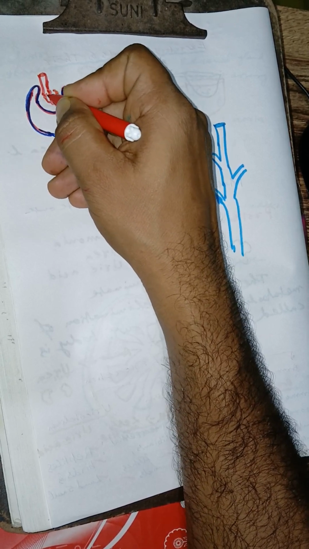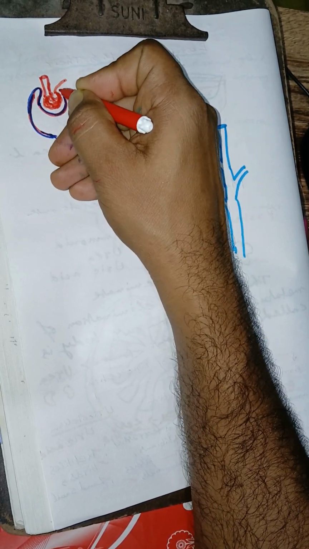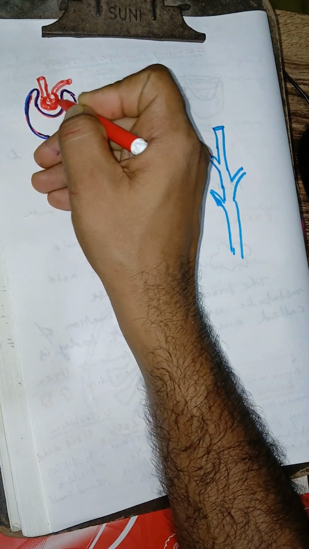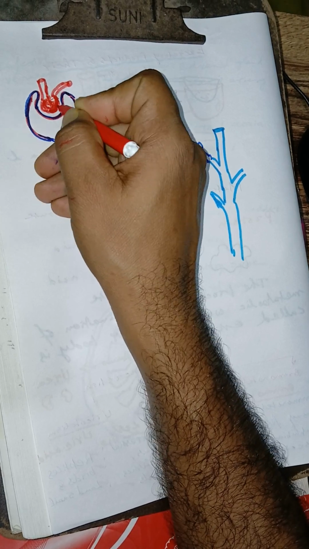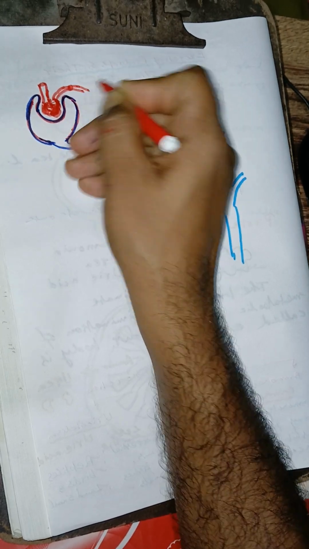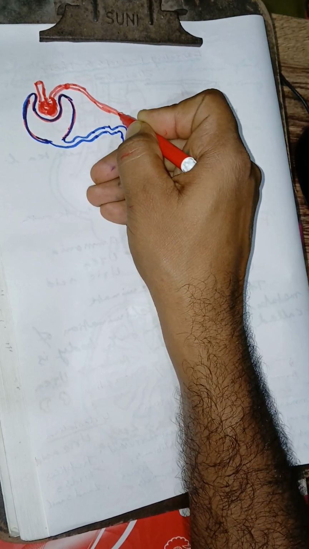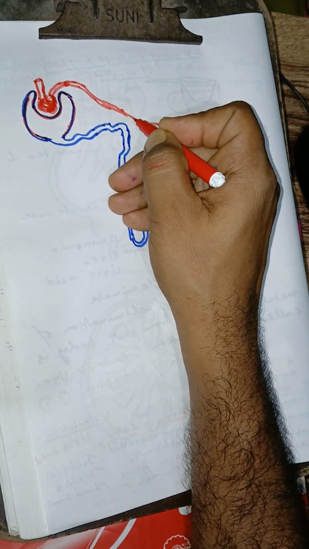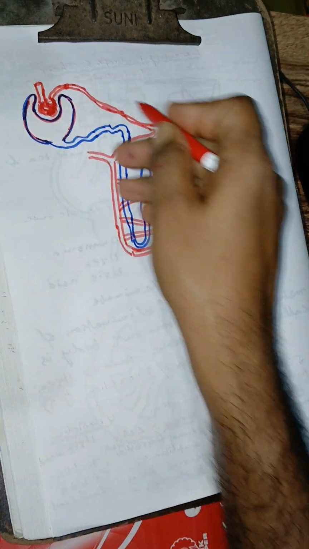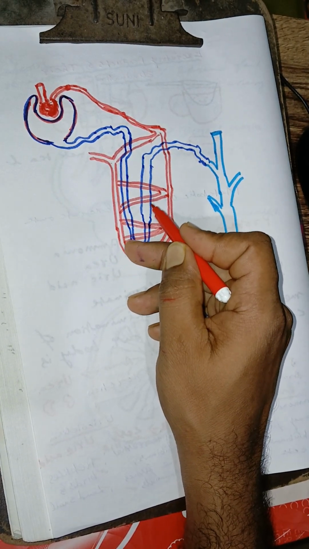It forms the capillaries inside the Bowman capsule, and after that it comes outside. Students, this is known as the afferent arteriole, and it forms the capillaries inside the Bowman capsule. This is known as the glomerulus, and this is known as the efferent arteriole. The efferent arteriole comes outside and forms capillaries at the site of the renal tubules. This region is known as the vasa recta.